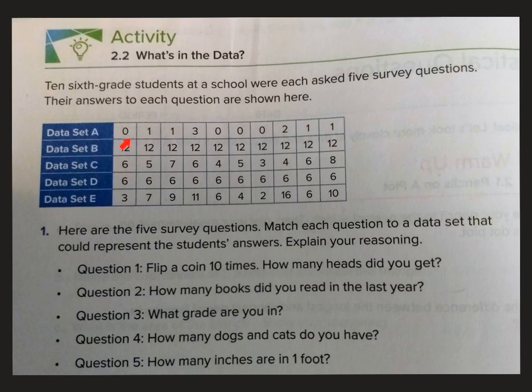So I definitely don't want, for example, data set A because nothing's close to 5, and I don't want data set B because nothing's close to 5. But data set C is a pretty good choice because all these numbers are pretty close to 5. Data set D, all the numbers are close to 5, but they don't change very much. And I think if I flipped a coin many times, I wouldn't always get 6 heads. So that means that I think my best choice for question 1 is data set C.